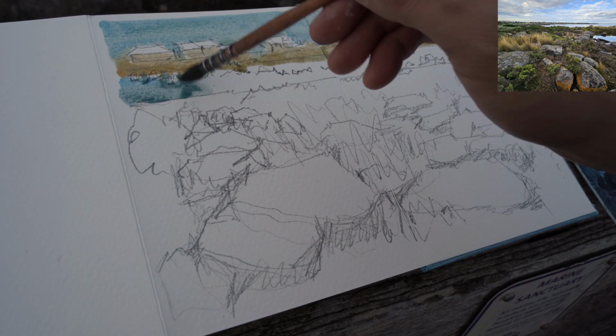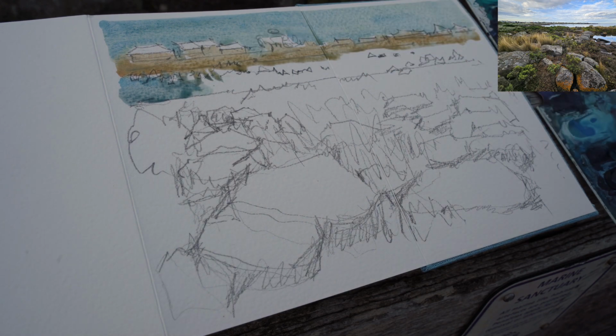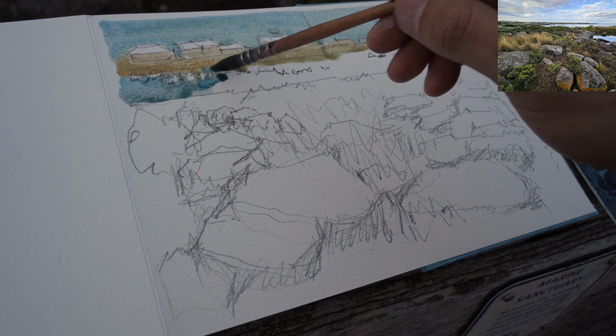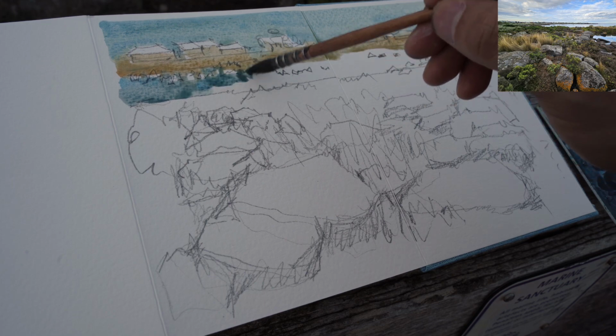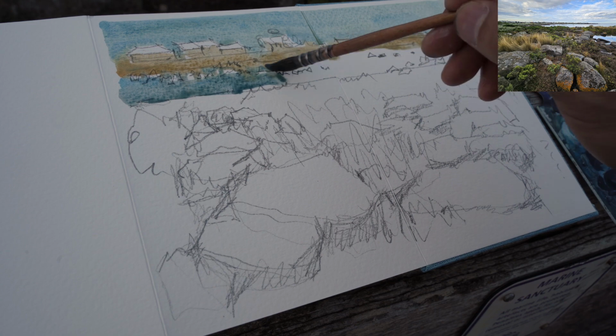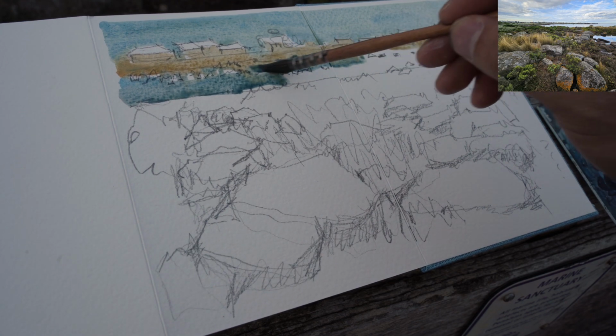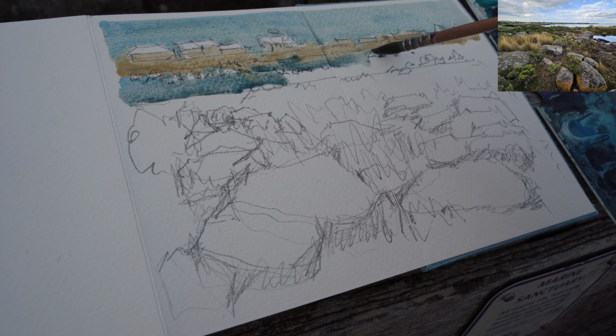Okay, and we'll blend, get a bit of that background joining into the midground. There we are. It's all just running down from the top of the page.